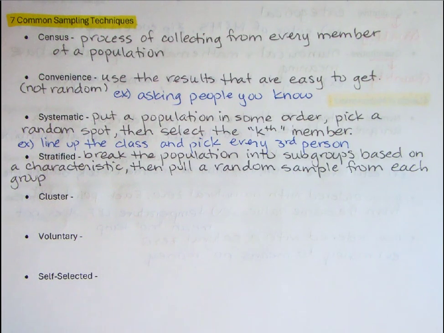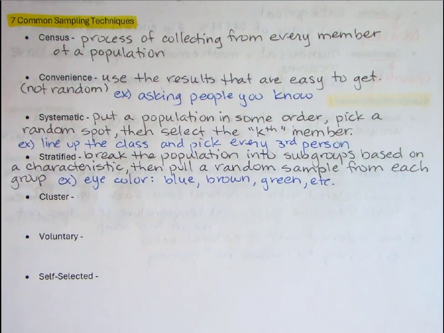A stratified random sample is when you break the population into subgroups based on a characteristic, and then pull a random sample from each group. This would be if I asked the entire class to put themselves in groups based off of their eye color, blue in one corner, brown in another, green, etc. And then I randomly selected people from each individual group of eye color.